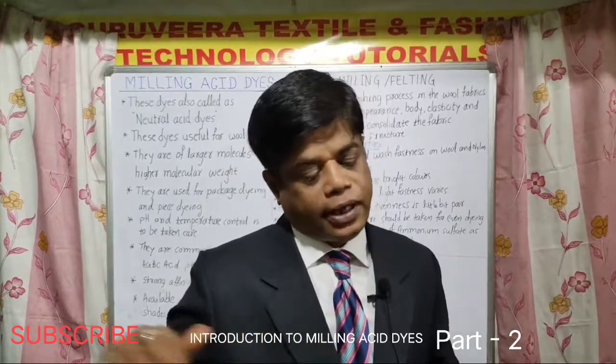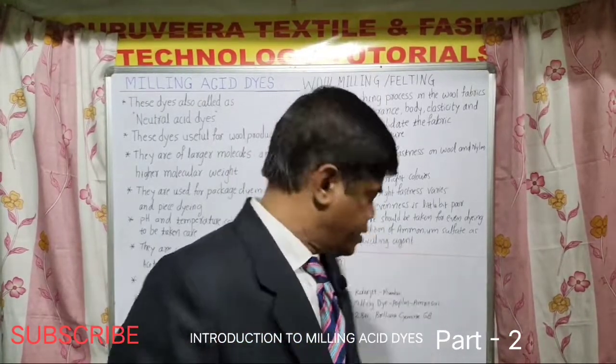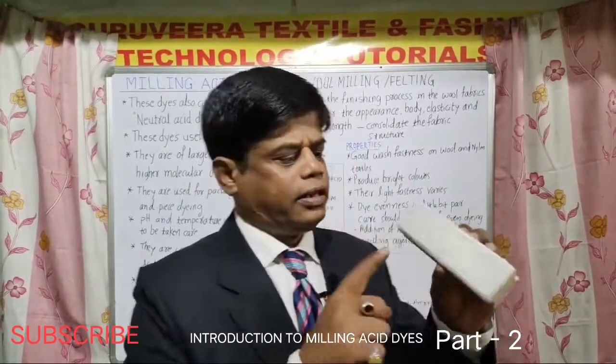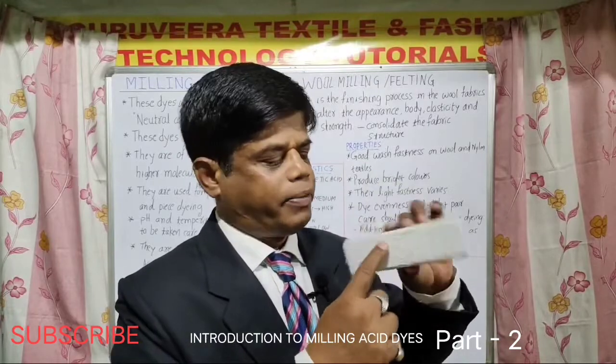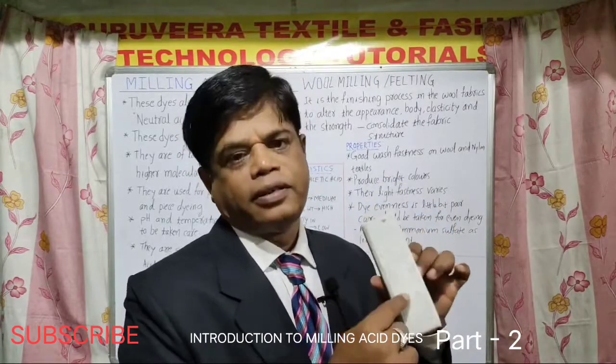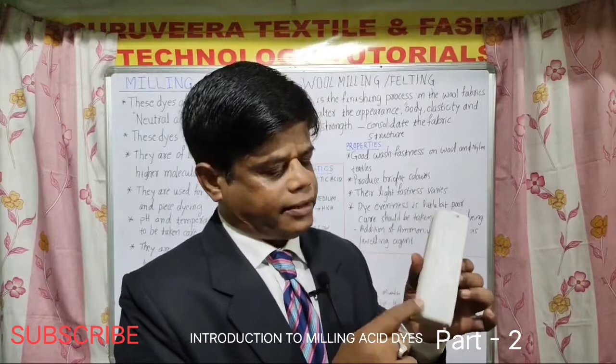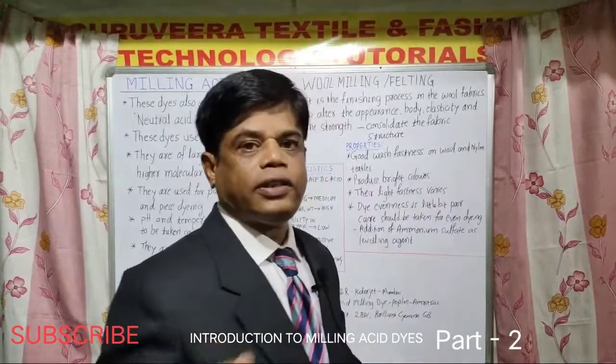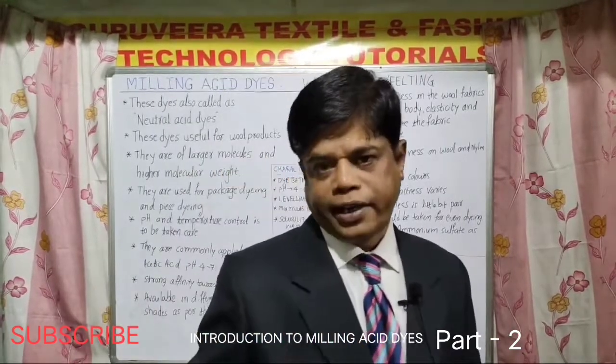But I told you it is also used in fibers, like non-wovens. See here, this duster. This upper white part is a non-woven part. This is felted; actually, it is made from compact, compactly placed fibers. Like that, non-wovens also require felting, wool felting. That is also a milling.